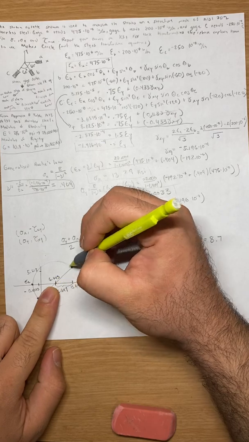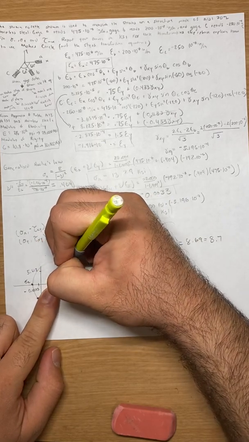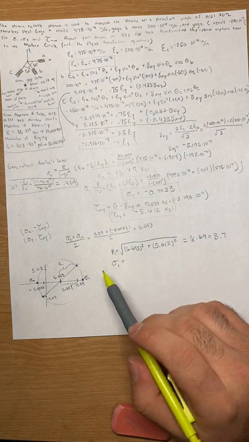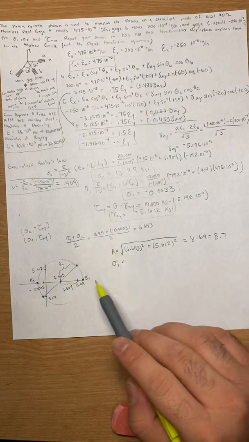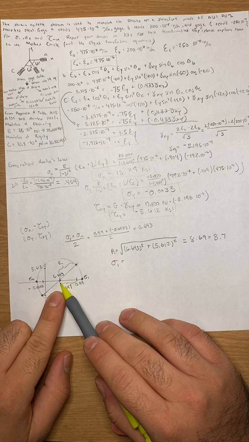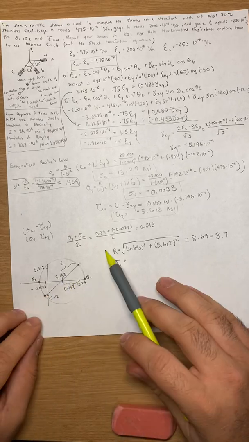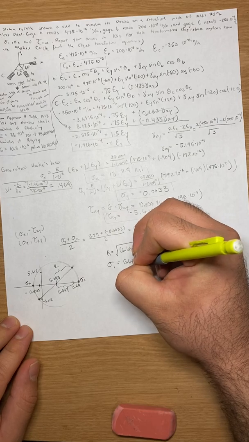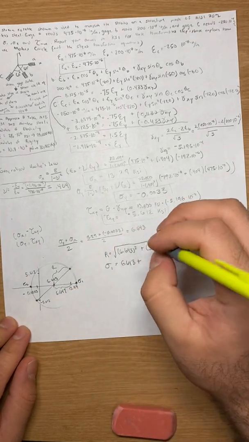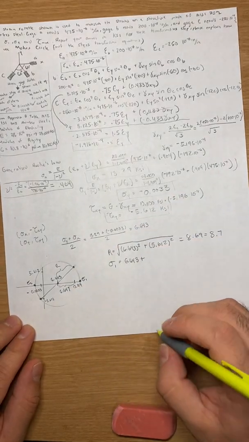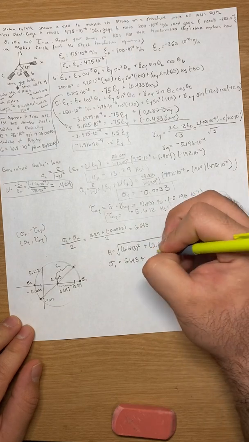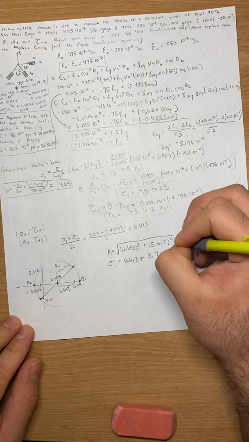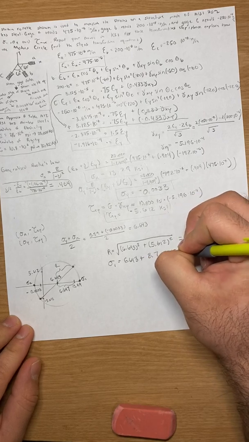I'll draw this out just to be clear. This is r, and this is our midpoint, basically our 0. So we need to add that: 6.643 plus what we found with the radius, which is 8.7. And this will turn out to be 15.343.